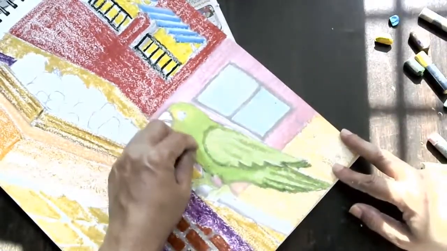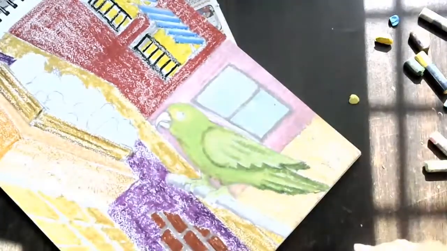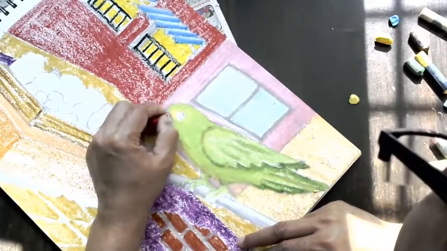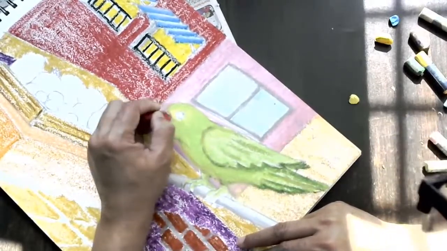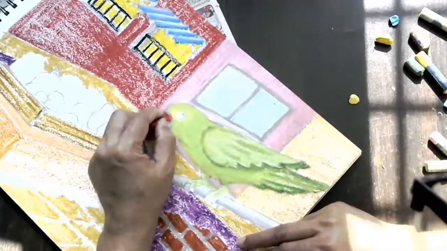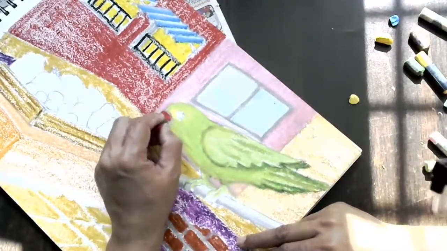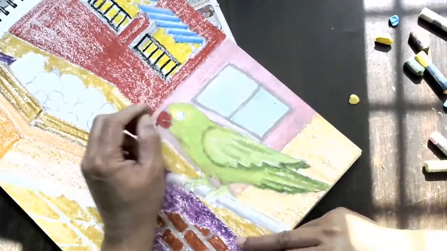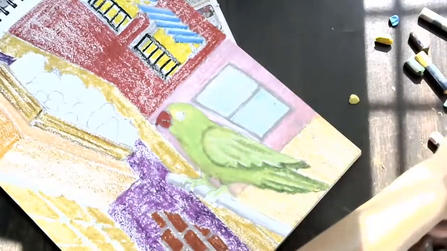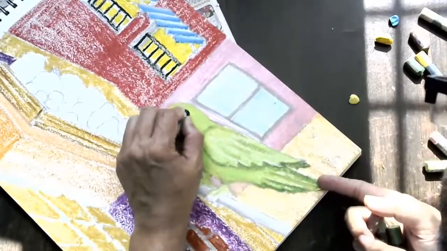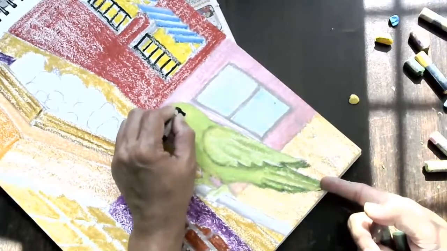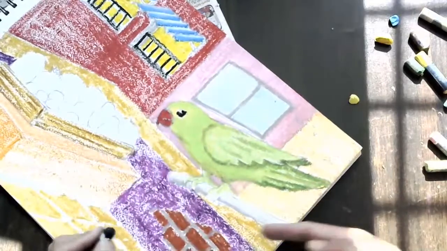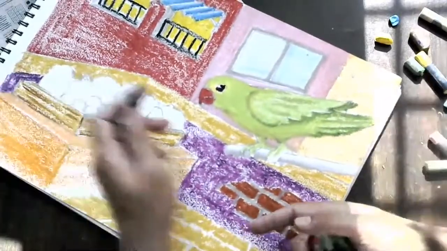And then now on the beak we can put a little bit of red, and you'll find the beak a little curved like this. Okay, and then the eye, just put a few dots like this and leave some highlights like this. A little bit.